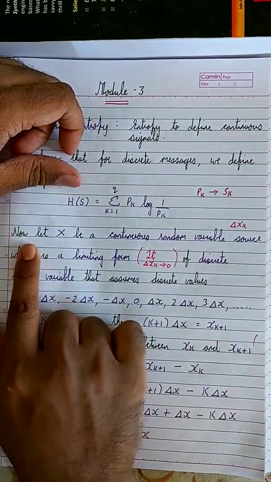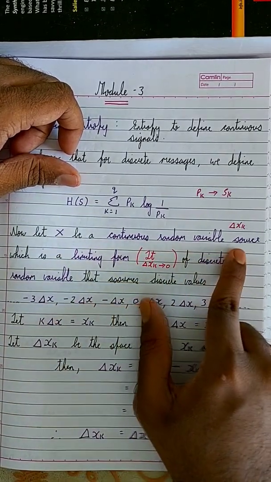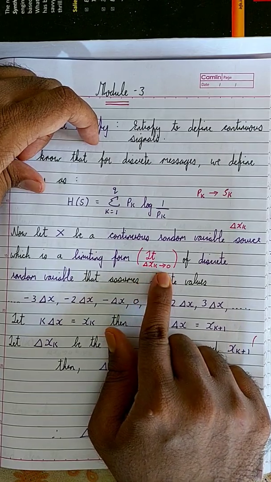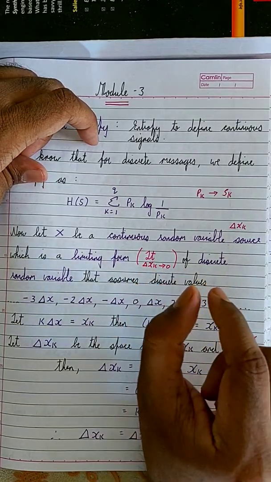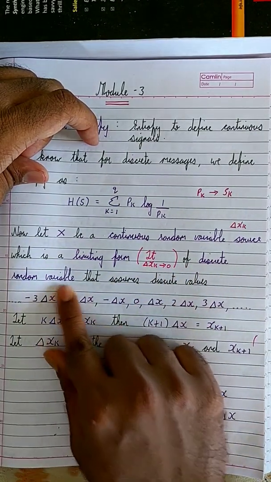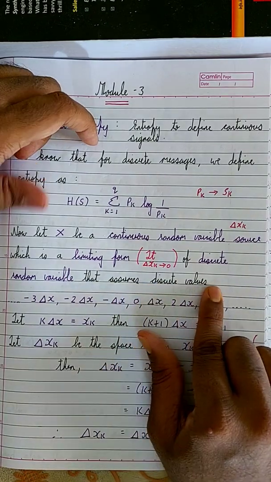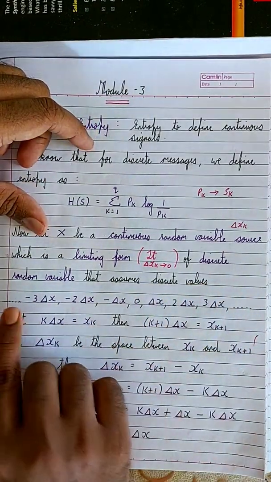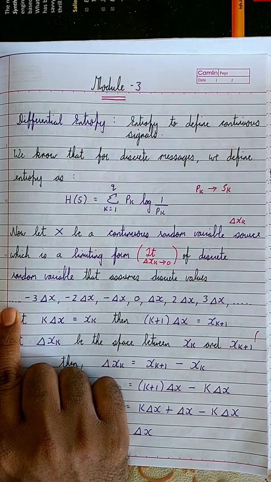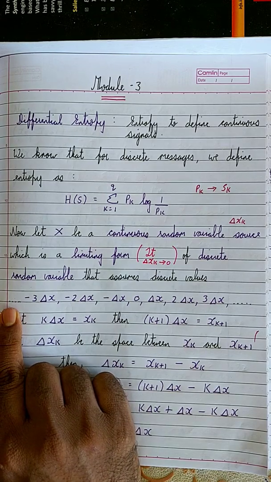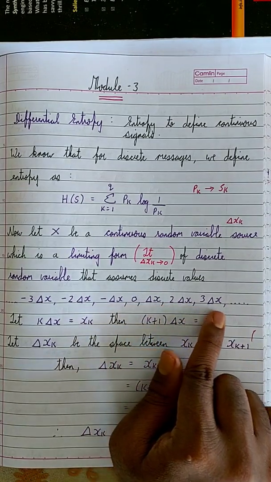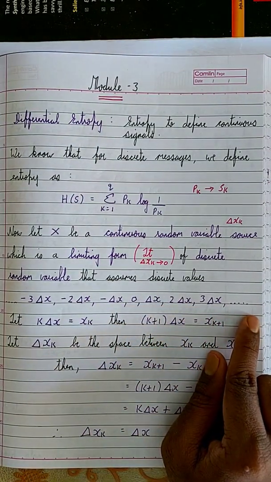Let X be a continuous random variable source, which is nothing but the limiting form of the limit del x_k tends to 0, where del x_k is the space between two sample points of a discrete random variable that assumes infinite discrete values: from minus infinity, up to minus 5 del x, minus 4 del x, minus 3 del x, minus 2 del x, minus del x, 0, del x, 2 del x, 3 del x, 4 del x, 5 del x, up to infinity.